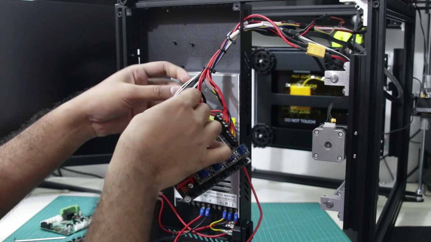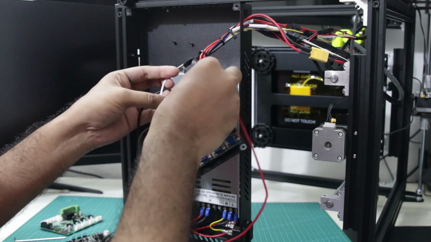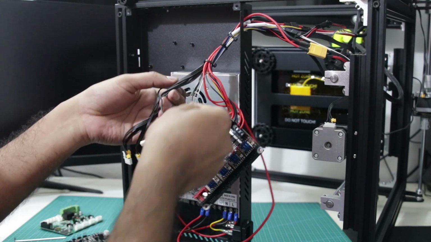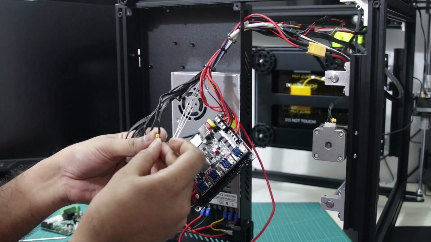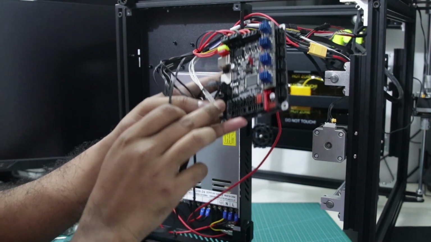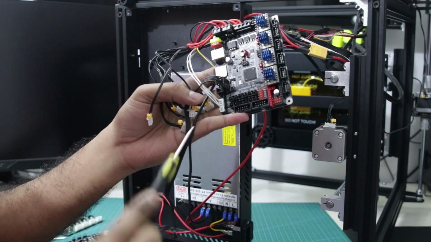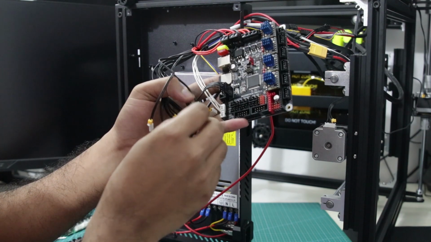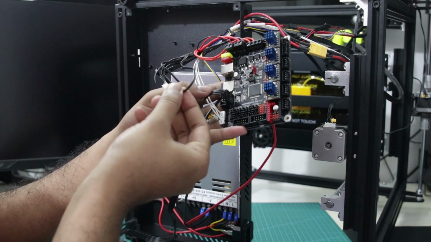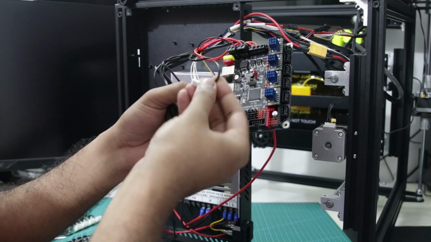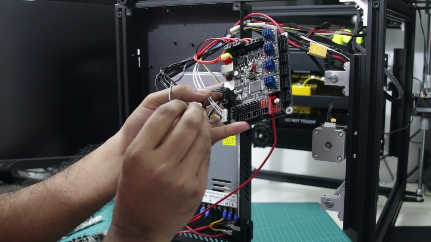Okay, so this one is for the Z end stop. It should go here. I'm pointing, it should go in this connector. But we have a problem here because the board has 3 pins and we only have a 2-pin connector here. So we can actually force this 2-pin to connect the board's S and G pin.